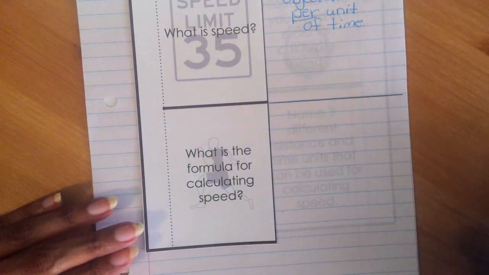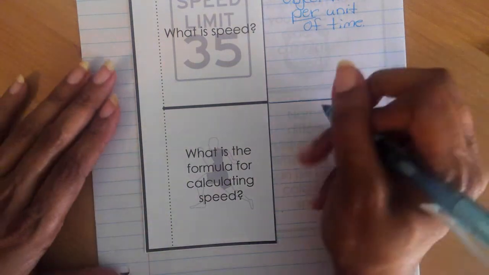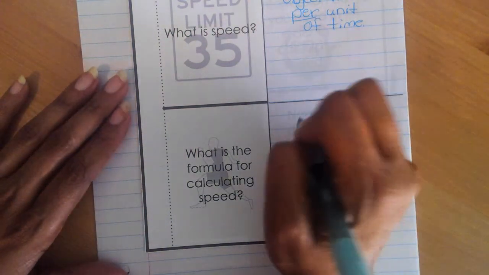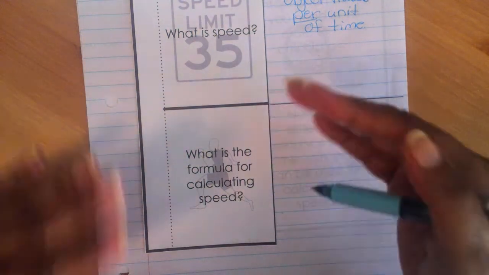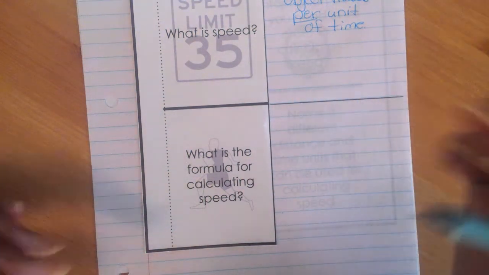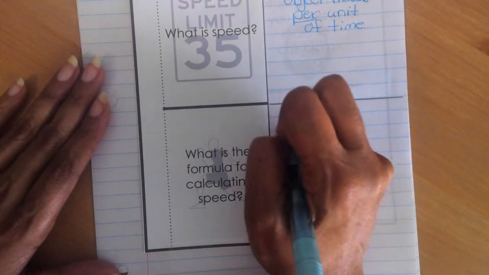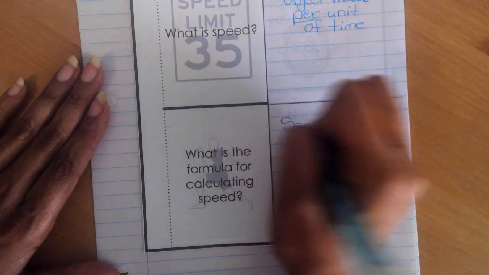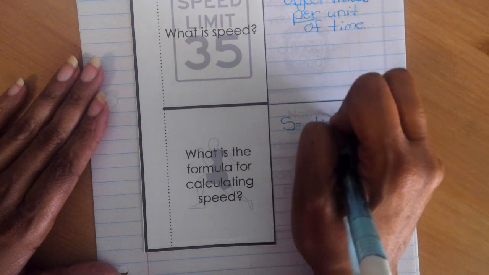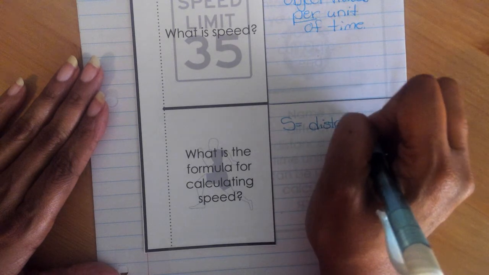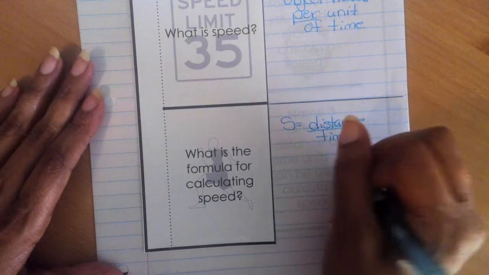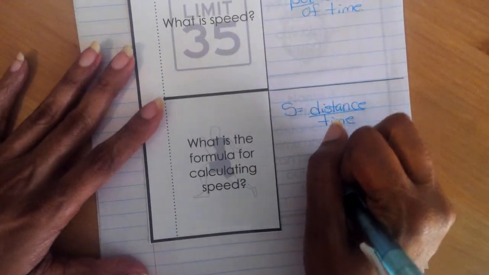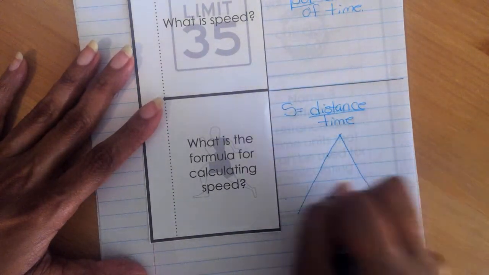Okay, so what is the formula for calculating speed? I'm going to write it two different ways, and then when I do the practice problems, I'm going to use both formulas to give you two different ways to calculate speed, and hopefully that will help you. So speed is distance divided by time. And another way you can write it is in a triangle.